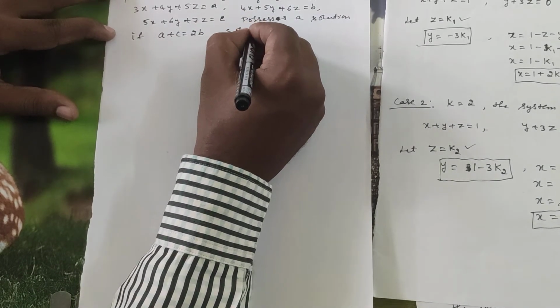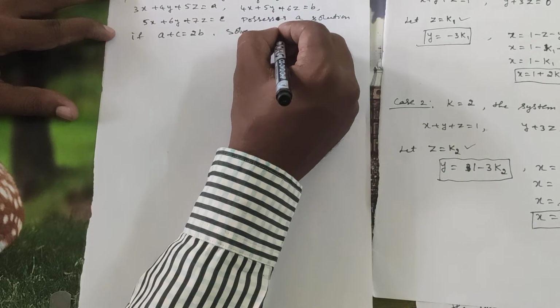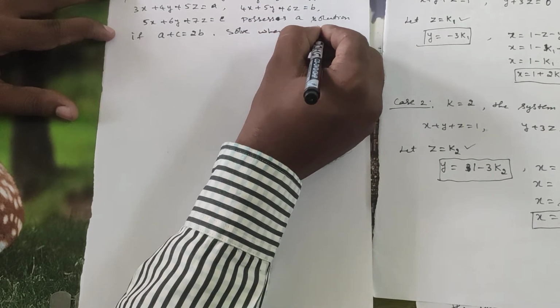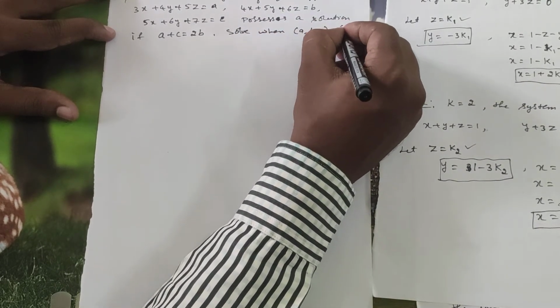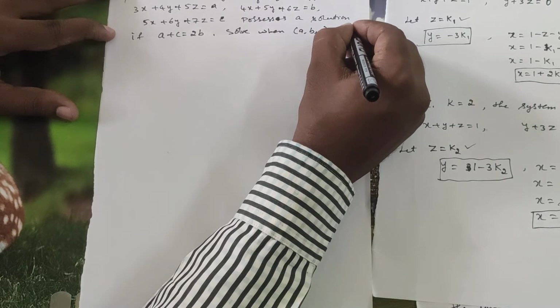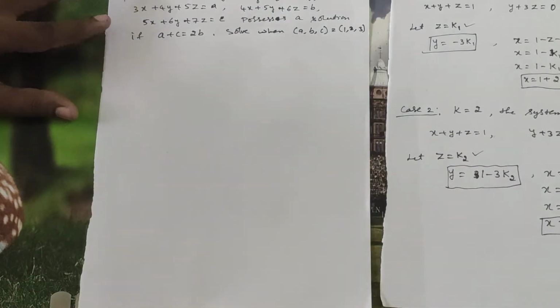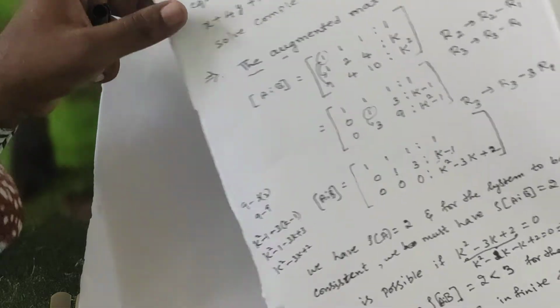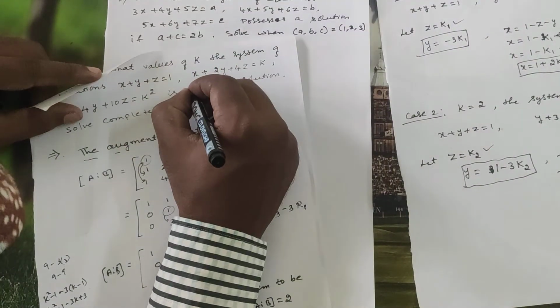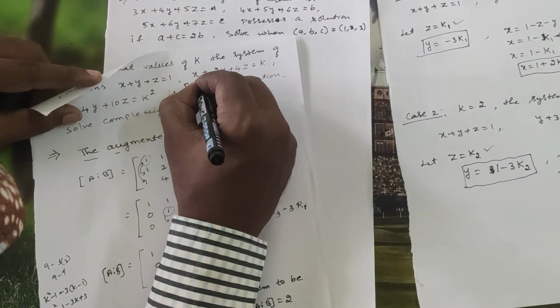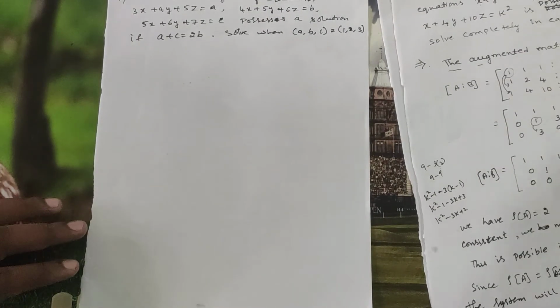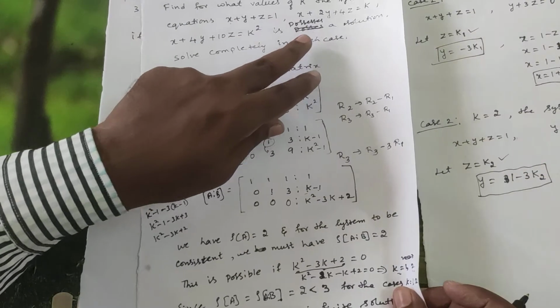Solve when a, b, c equals 1, 2, 3. Sorry, I missed it here. Possesses a solution, he said.